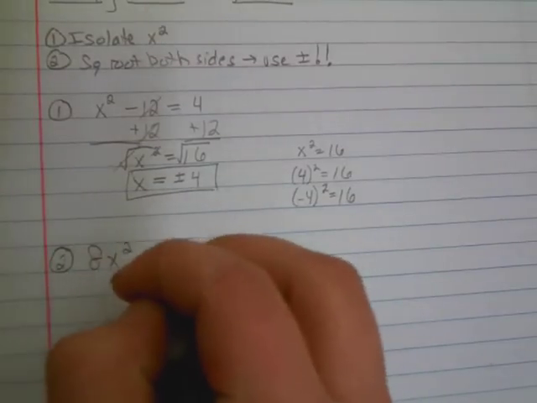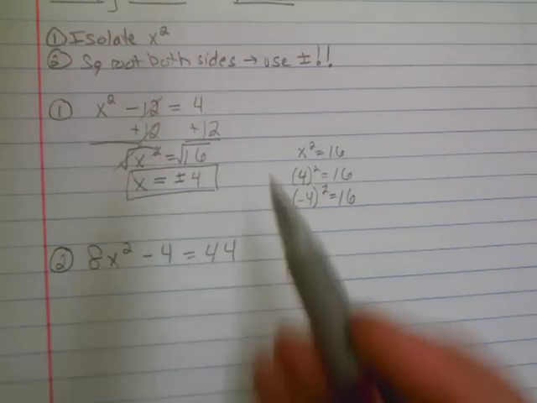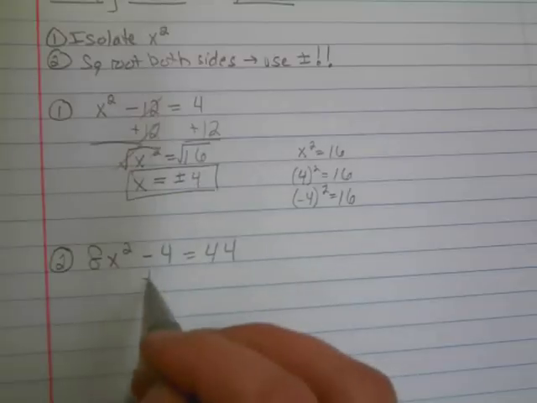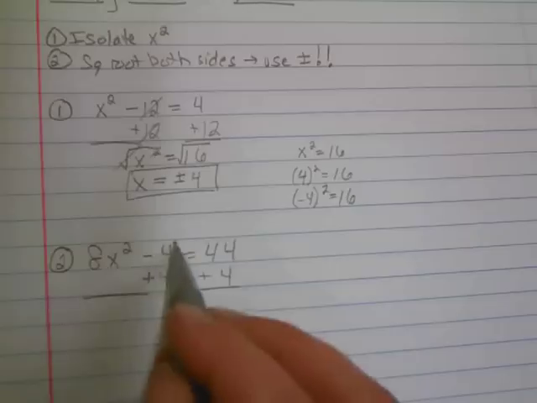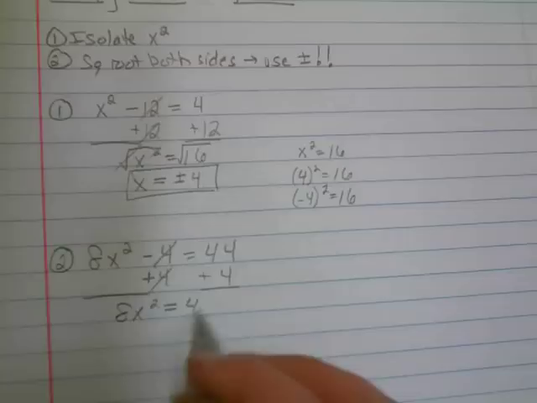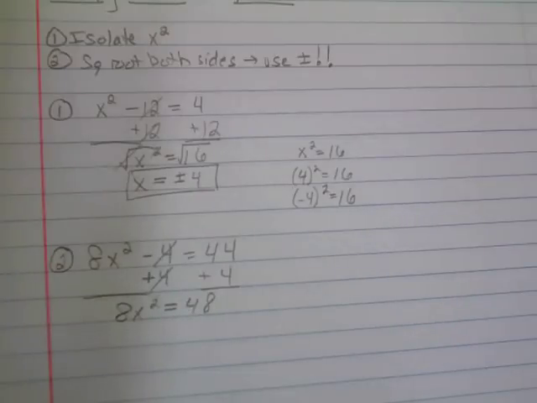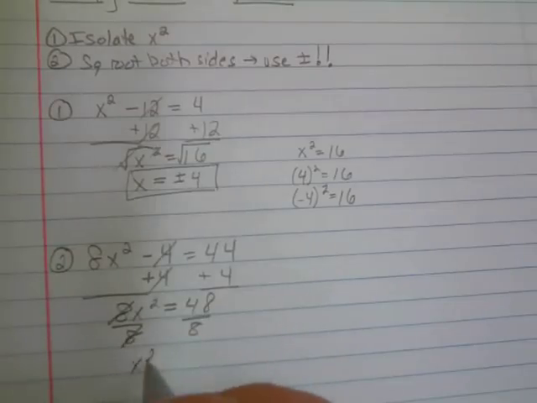How about 8x squared minus 4 is equal to 44? All right, so your first thing you want to do is isolate the x squared. So to get this x squared by itself, the first thing I would do would be add 4. So let's add 4. Now, minus 4 and plus 4 cancel out, and I get 8x squared is equal to 48. Now I need to get the x squared by itself before I can take the square root of both sides. So I'll divide both sides by 8, and now I have x squared is equal to 6.